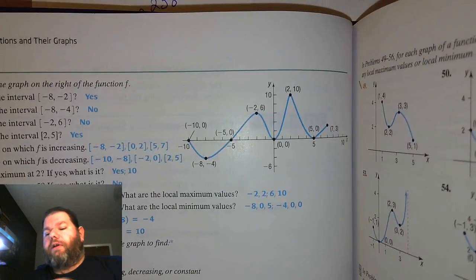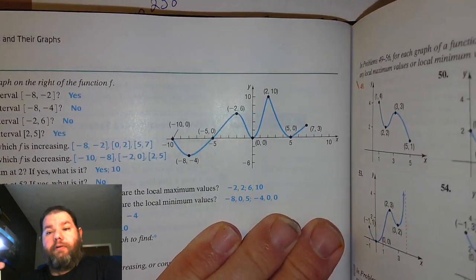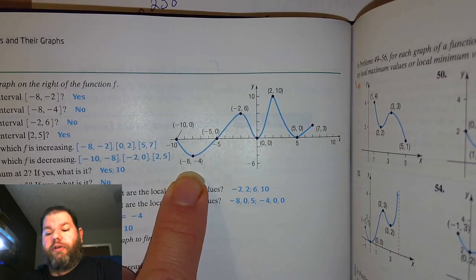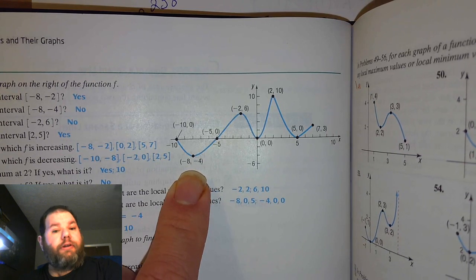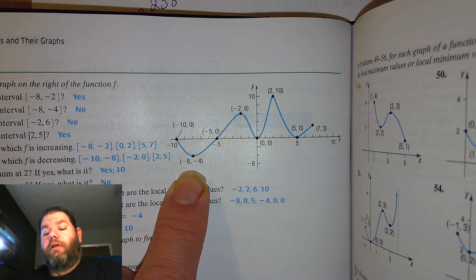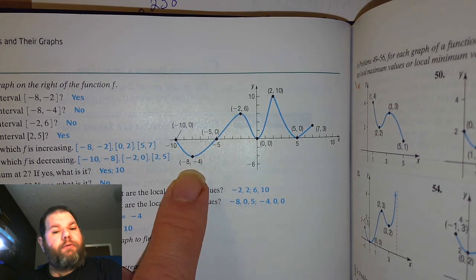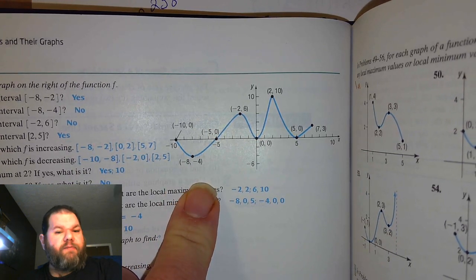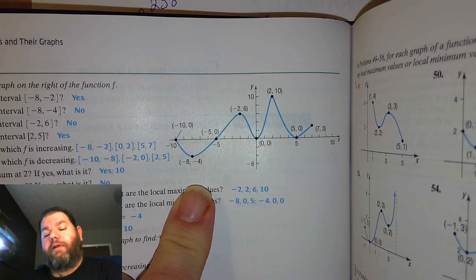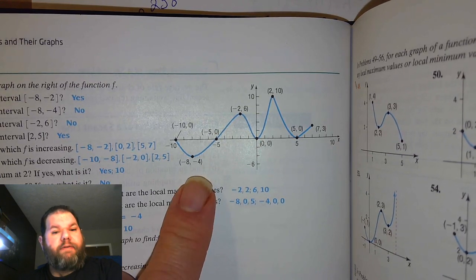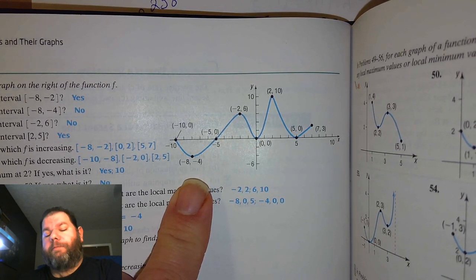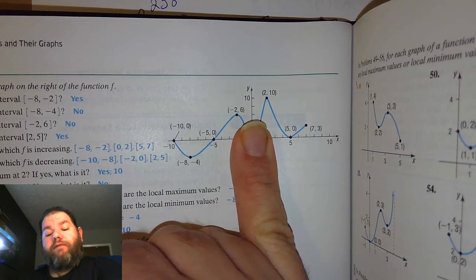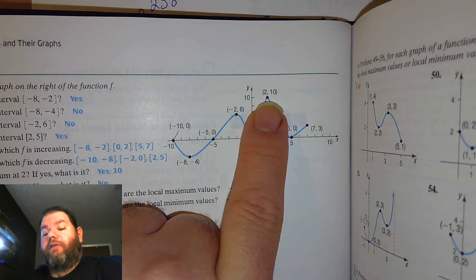When we're looking at the absolutes, the absolute minimum, it would be the single lowest point on the graph, and this is vertically the lowest point on the graph. So negative 8 comma negative 4, that's where our minimum is, but specifically negative 4 is the minimum value because that's the y value at that location, and that's the smallest y value on the graph. Okay. Similarly, for number 24, we have a maximum value of 10.